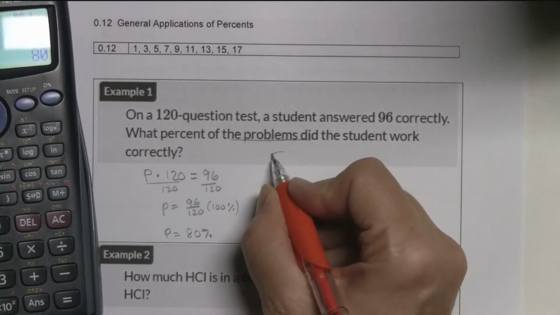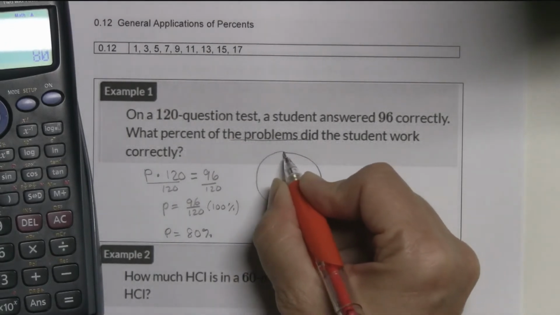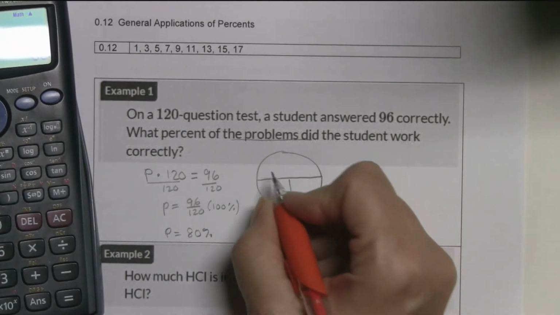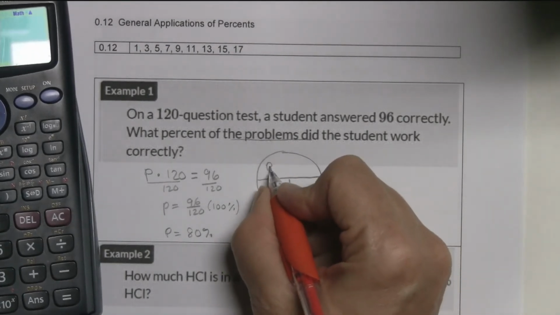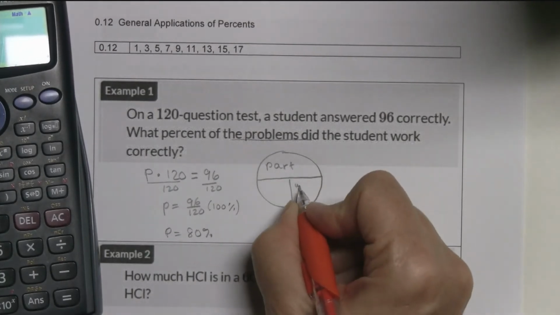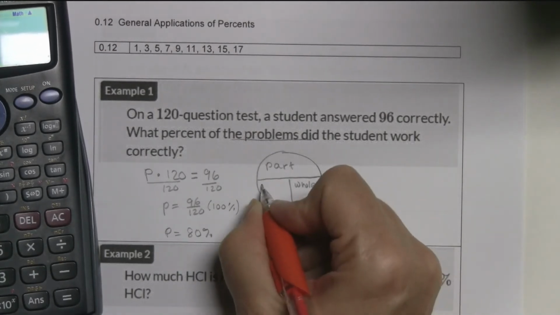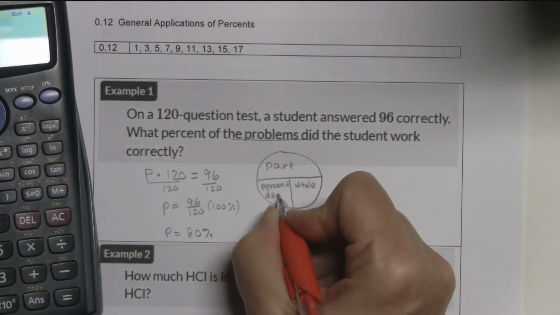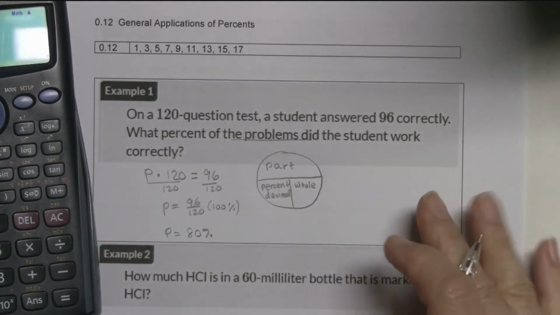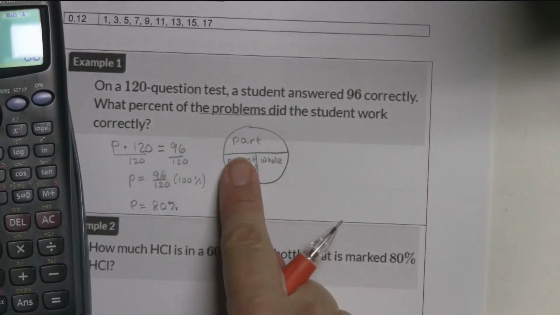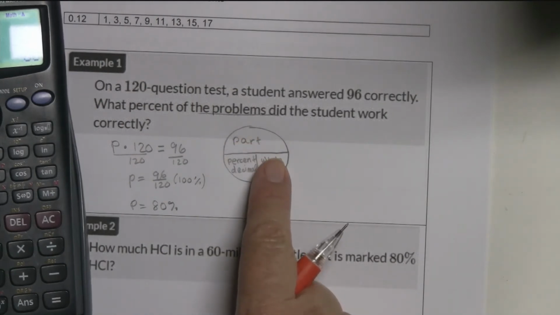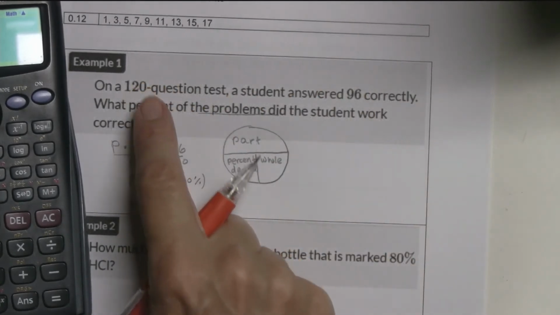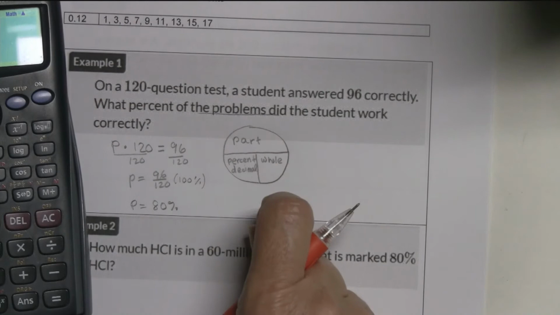Another thing that people like to use is the circle thing that everybody in the world uses. Up here you put your part, here you put your whole, and here you put your percent. This is for general percent problems, with the percent as a decimal. Since I want to know the percent, it's part divided by whole. You have to make sure that this 96 is part of that whole, otherwise this circle thing wouldn't apply. But it is.